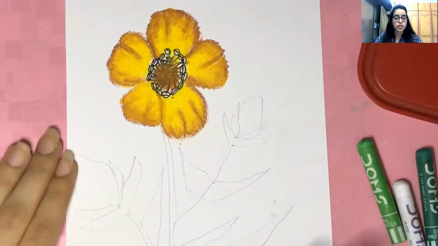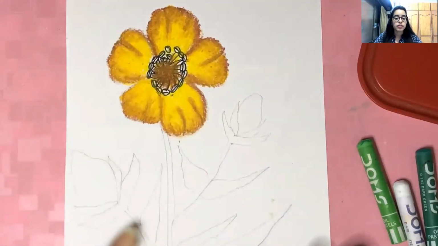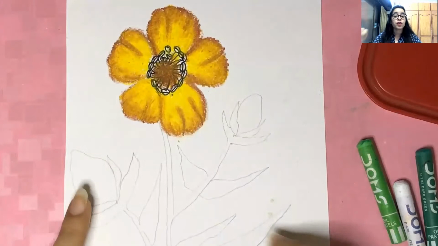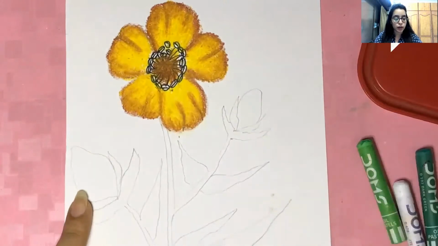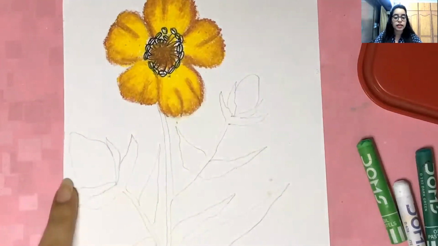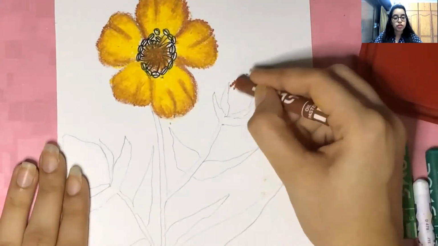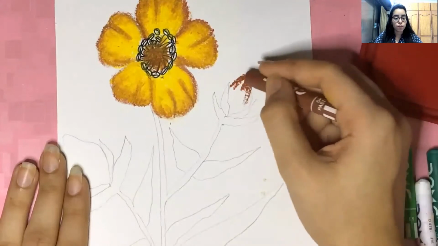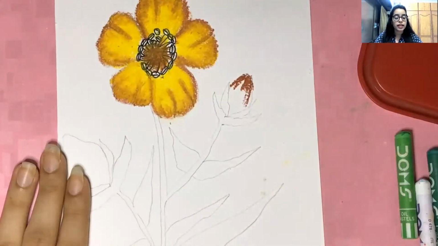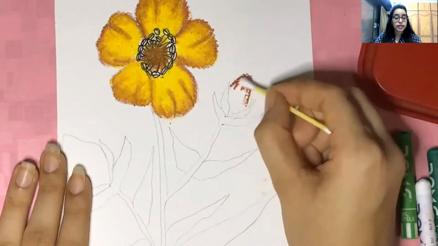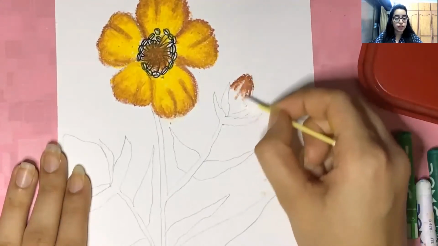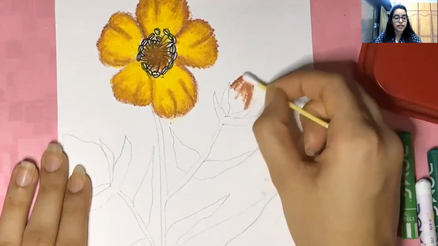Okay, so you're done with the flower. And the similar technique that we followed for the petals, we're just going to create the similar kind of an effect to the two buds that we have drawn. In case you have drawn one bud, just add color to that one bud and then we move ahead. Okay, so I'm just going to quickly add color to the buds now. Just the similar technique. I add a little bit of this brown color at the top side of the bud. Then I blend it nicely. Blend it well to give it a smooth finish. Blending it nice and well.